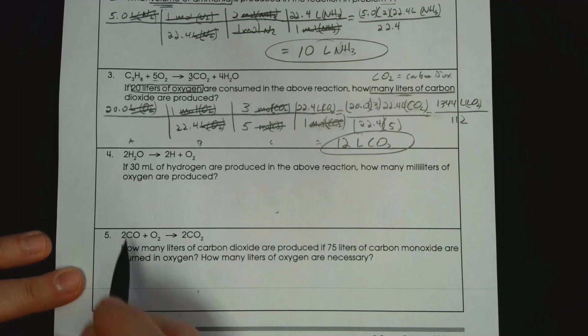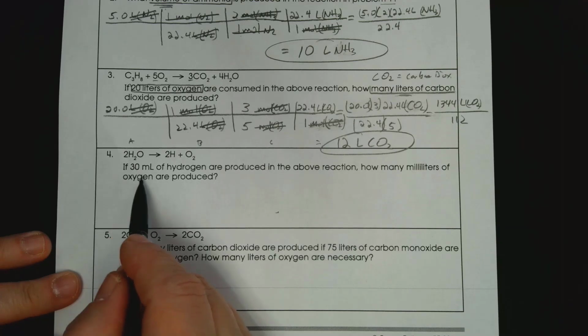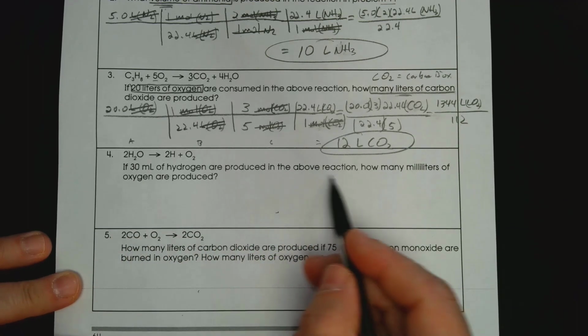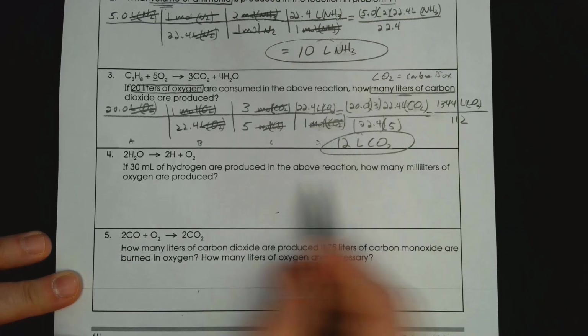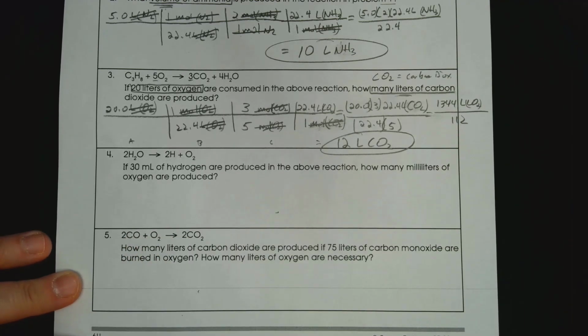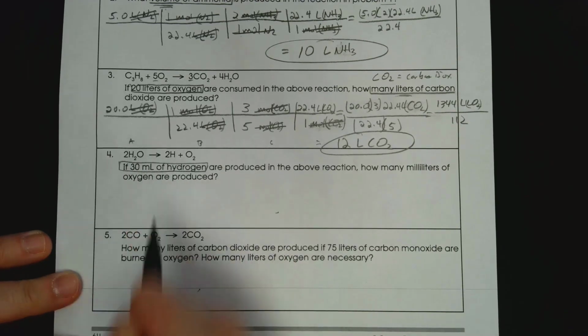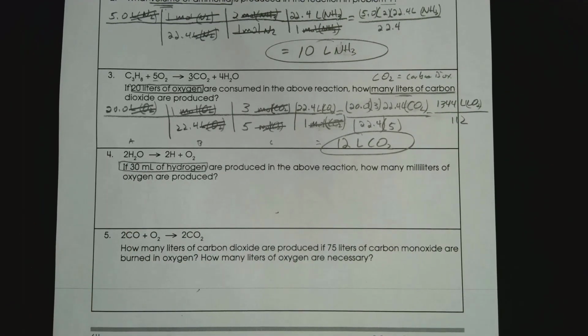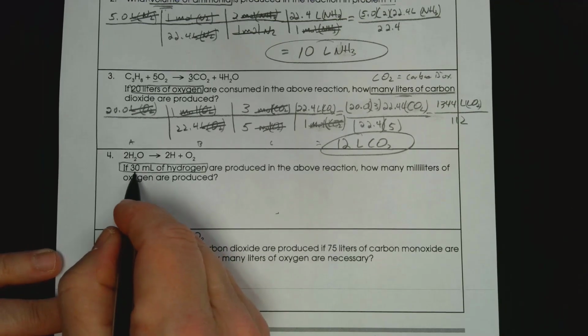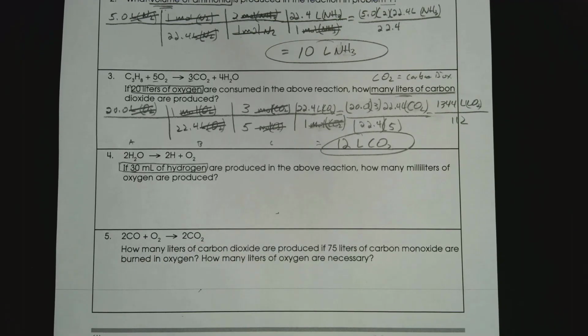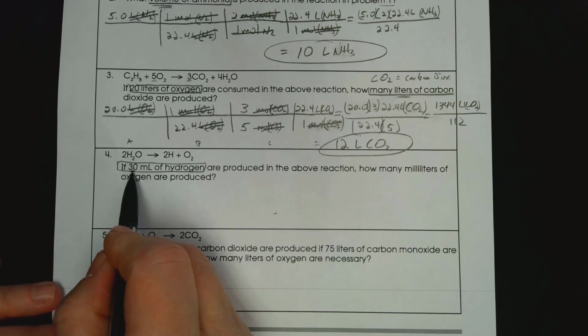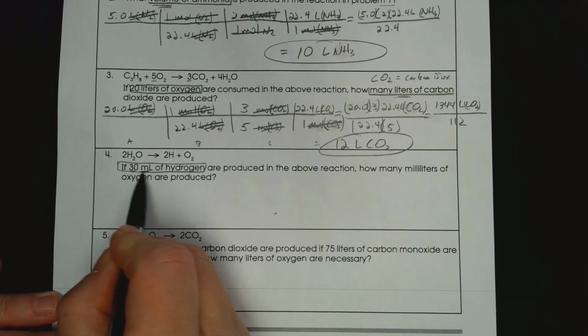Okay. Now, please notice the problem, you guys. It says if 30 milliliters of hydrogen are produced in the above reaction, how many milliliters of oxygen are produced? So we start with 30 milliliters of hydrogen. Now, you have a couple different ways you can do this, and let's start with the way that I think is easiest. Now, you'll notice, you guys, that we are dealing with milliliters of hydrogen, but remember, we can't do this until we convert this unit to liters.